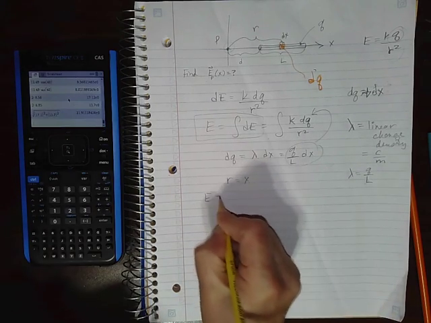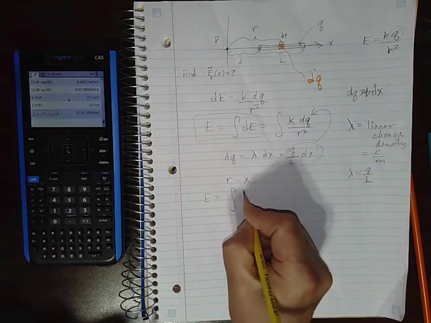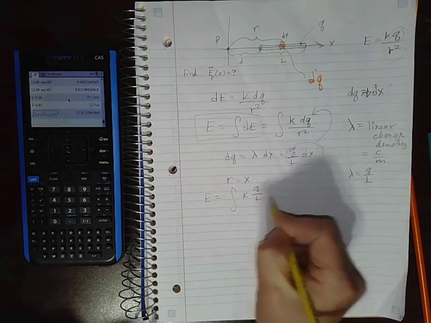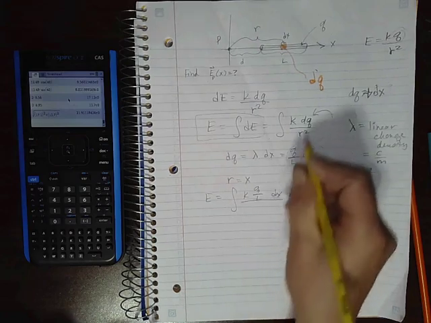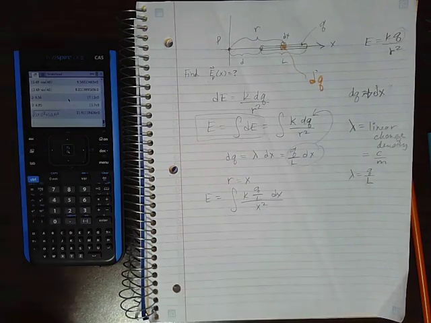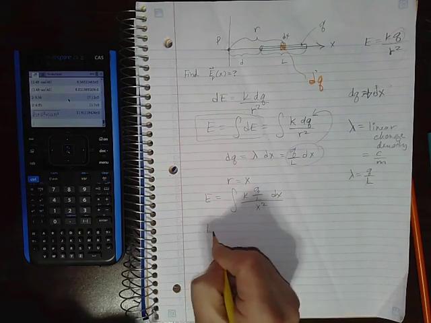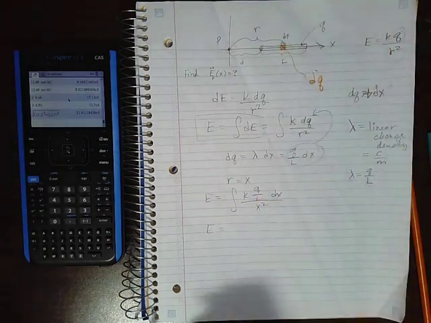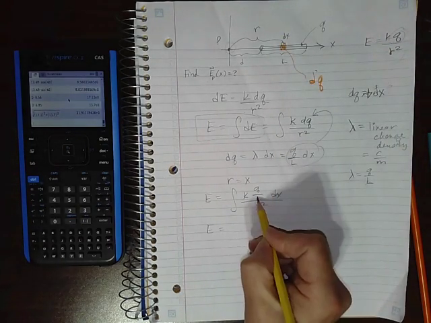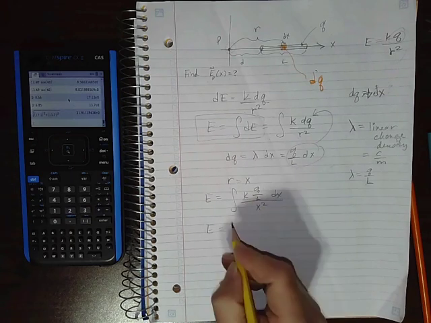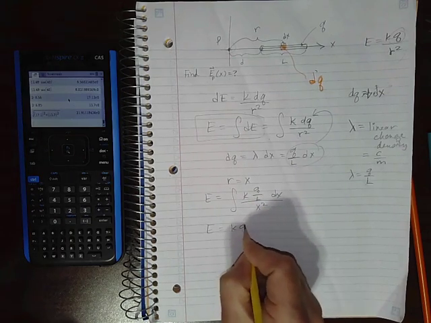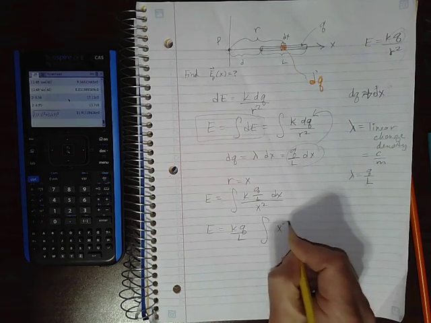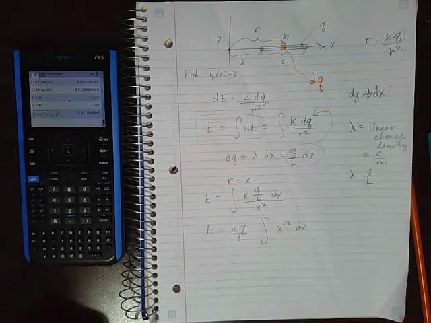So E is the integral of k dq, which is q over L dx, divided by r squared, which is x squared. Let's pull out the constants. Q is just the total charge, L is the length of the wire, and k is Coulomb's constant. So we have kq over L times the integral of x to the negative 2 dx.